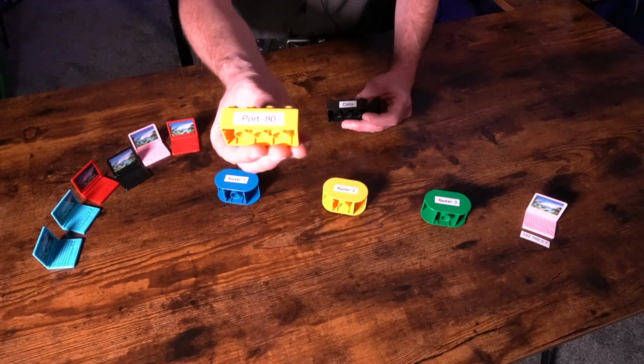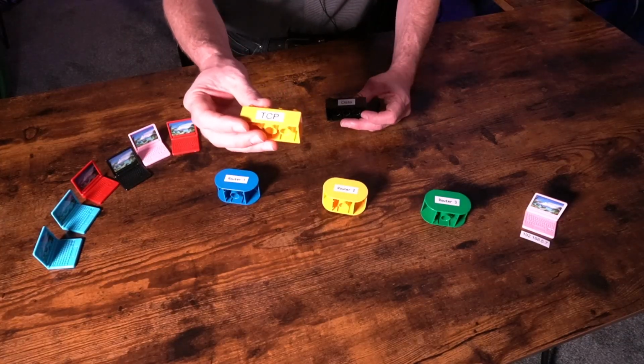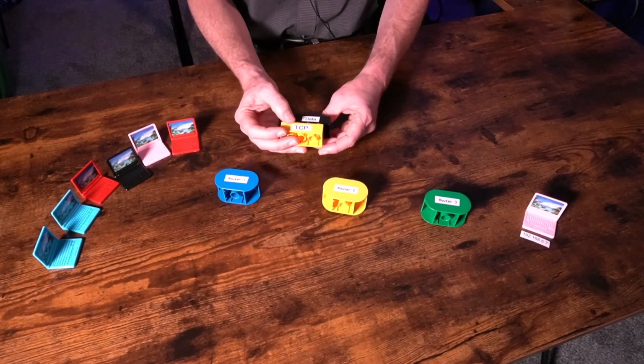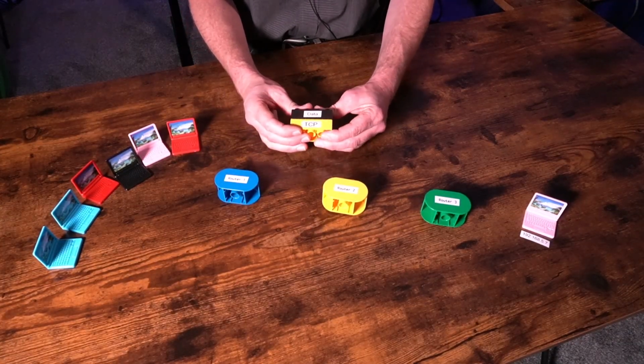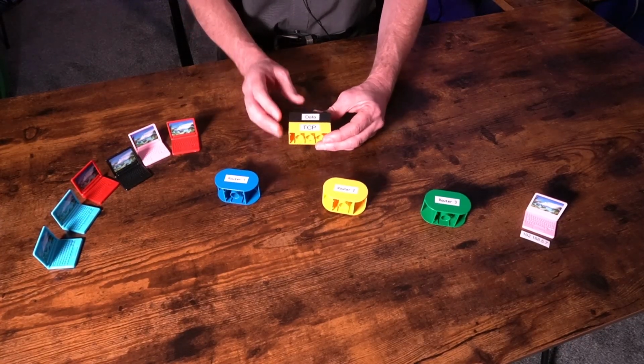So we've got that information in here that it needs to hit port 80, as well as quite a bit of other information in this TCP. So we're going to attach, or encapsulate, the data with this TCP header, that additional information.